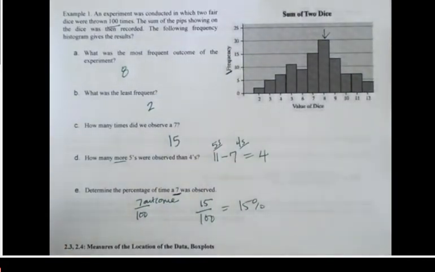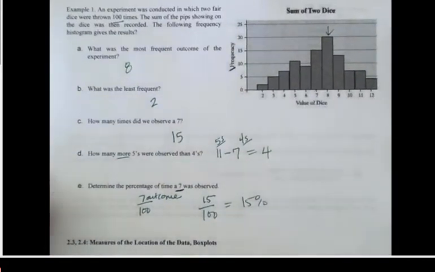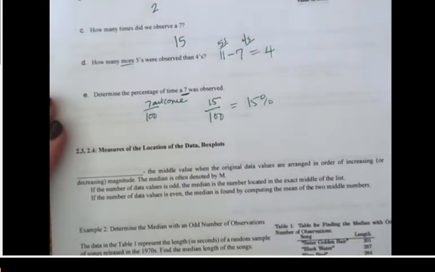All right, that's all of 2.2. It's really fast, pretty simple. So we're going to jump on into 2.3, 2.4, and look at how we handle a list of data.